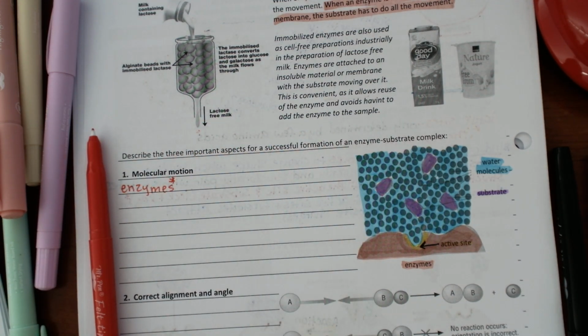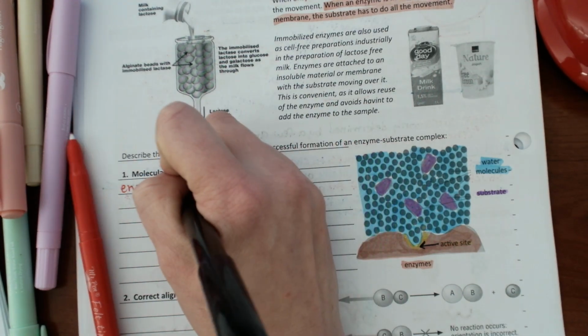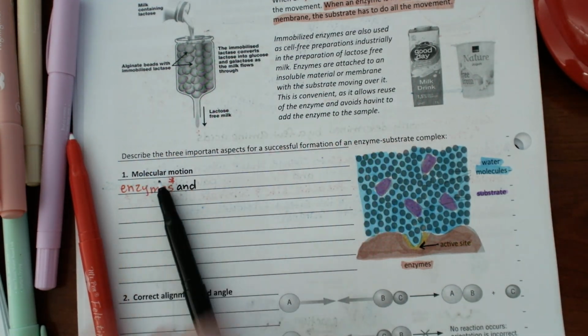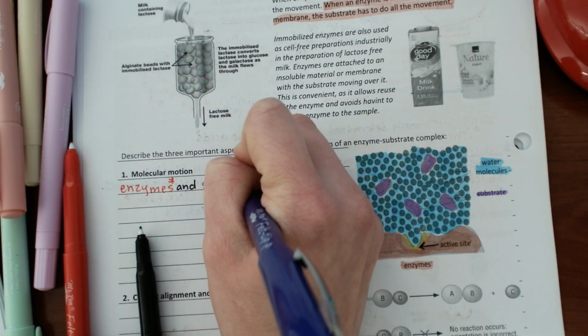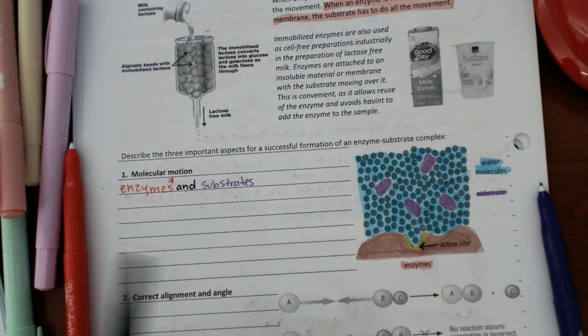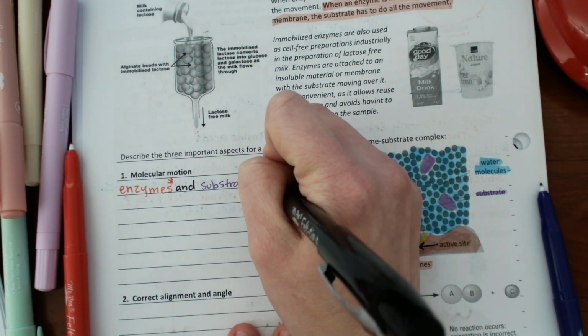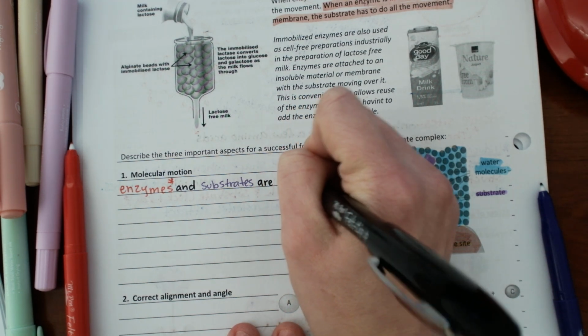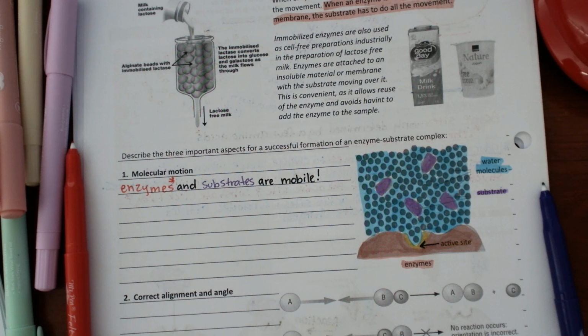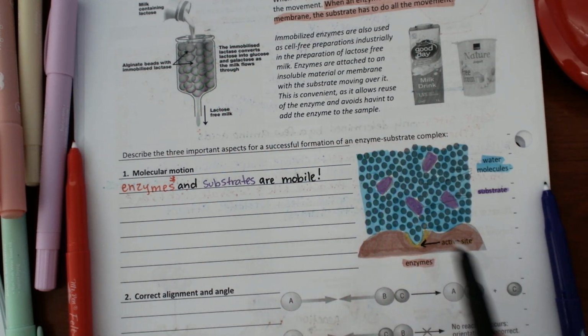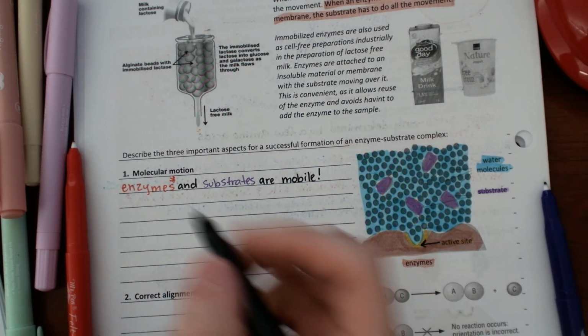What color is the substrate now? Purple? Oh, let me use the other purple. That one's hard to look at. Let me get the black ready. And substrates are mobile. Which just means that they can move around. And so collisions between the molecules will occur if they're mobile.